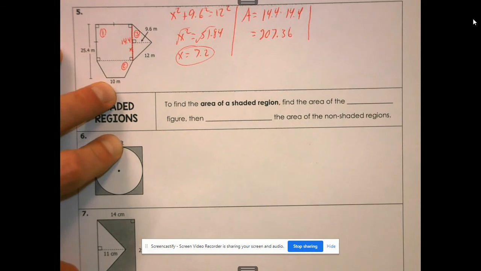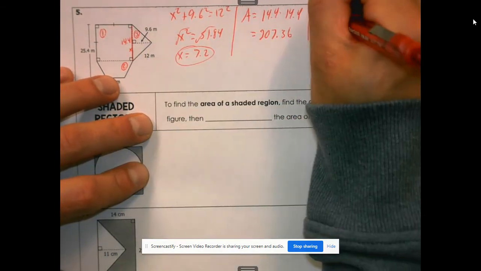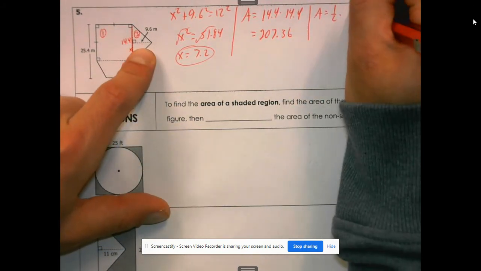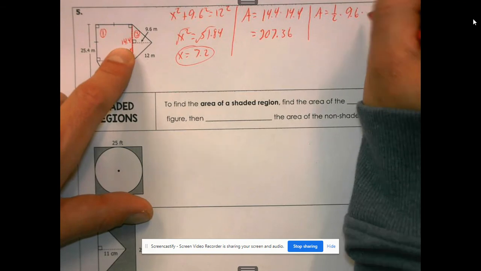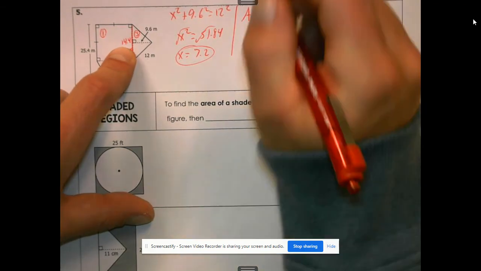Next up, we can knock out the rectangle or we can do the trapezoid, but we can do the triangle first here. We got all the pieces. That's 1/2. The height we know is 9.6, and the base we know is 14.4. If you type that in correctly, that's 69.12.